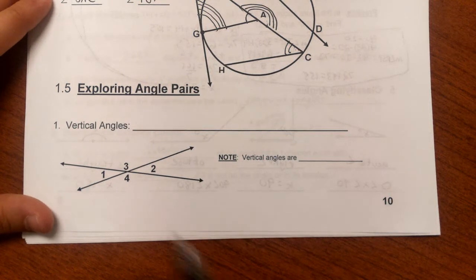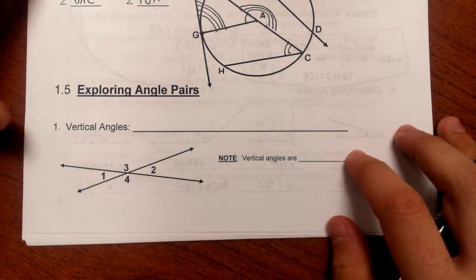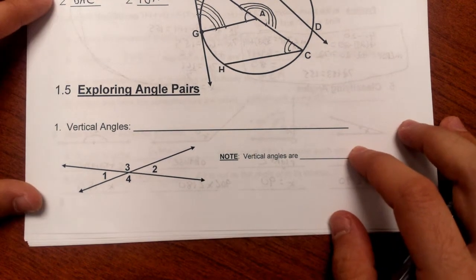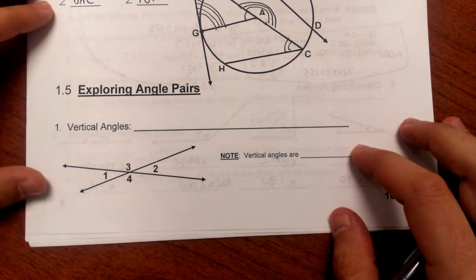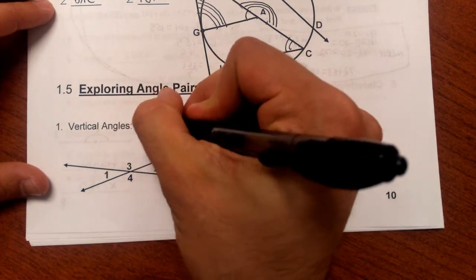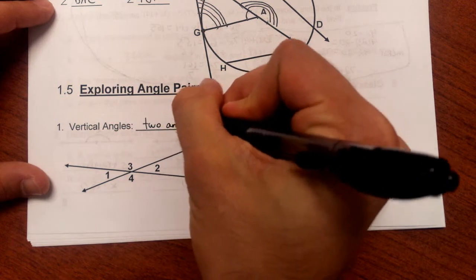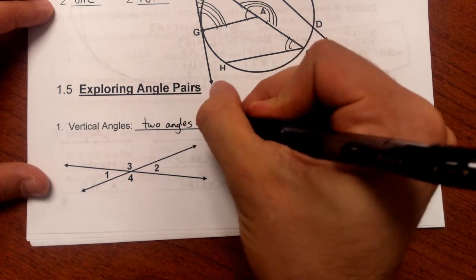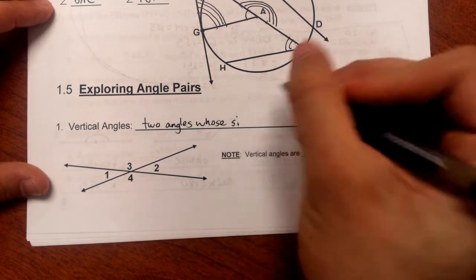Alright, so we're going to be doing 1.5, exploring angle pairs today. The first one we're going to talk about is vertical angles. Our definition of vertical angles will be two angles whose sides are opposite rays.